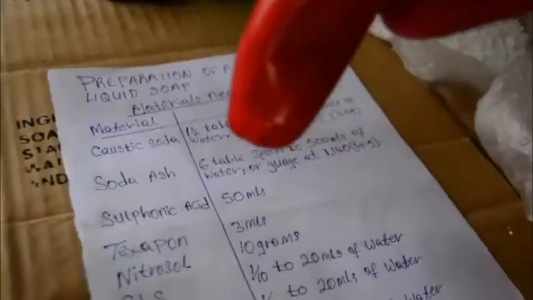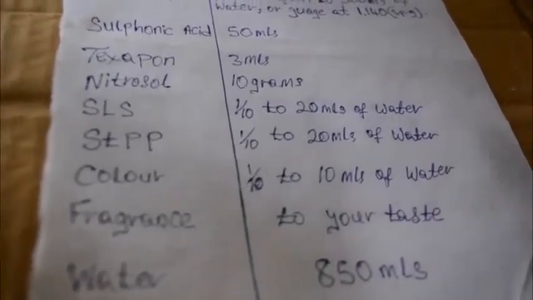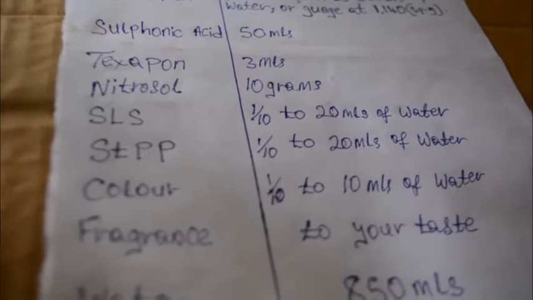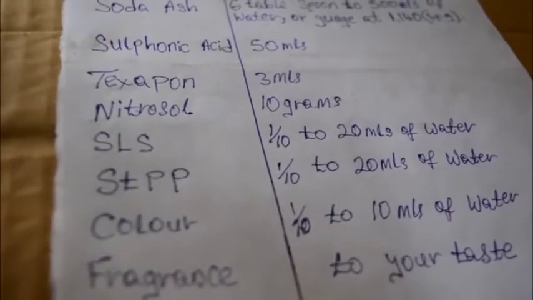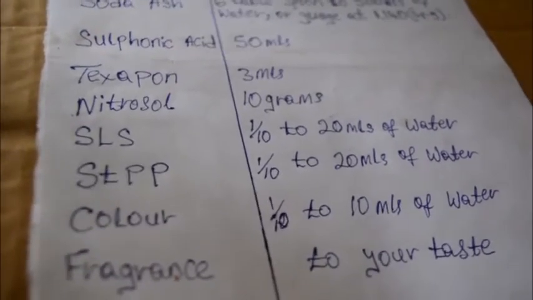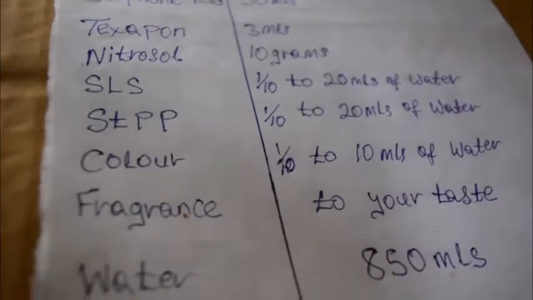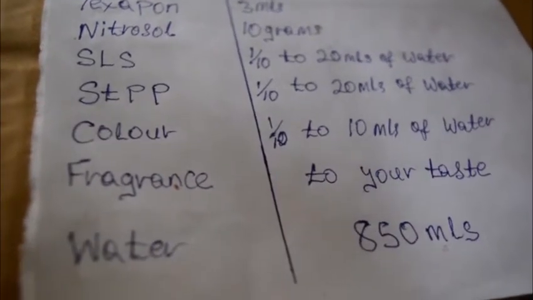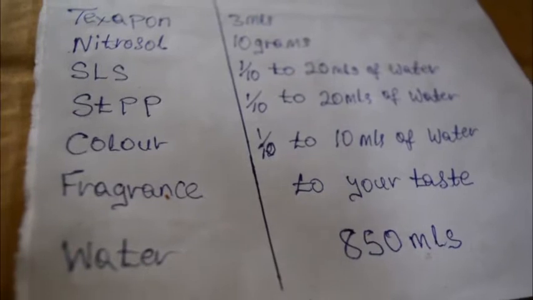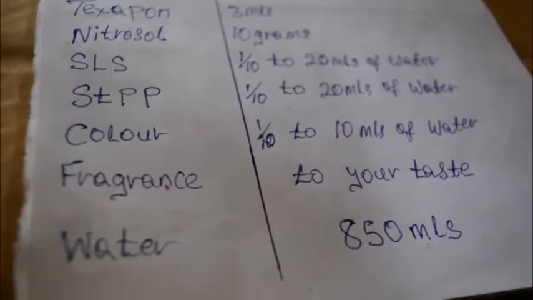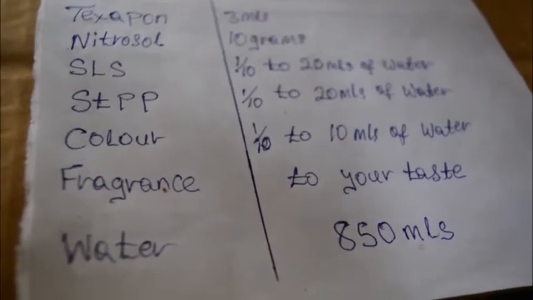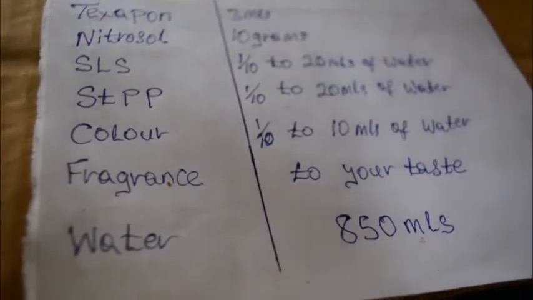The other one is the tezapon. The other one is the nitrosol. The other one is the SLS. SLS stands for sodium lauryl sulfate. The other one is the STPP. This stands for sodium tripolyphosphate. S stands for sodium, T stands for tri, P stands for poly, and P stands for phosphate.